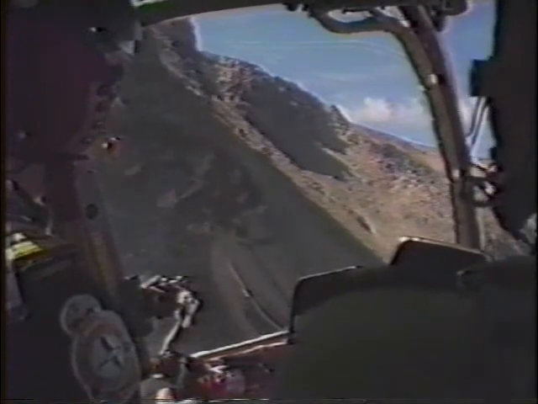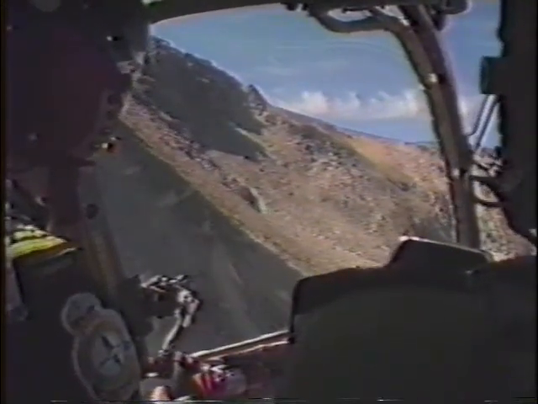The most important phase of helicopter mountain flying is the reconnaissance. You need to carry out recce's prior to every landing here. The winds have a dangerous habit of reversing themselves whenever they feel like it.